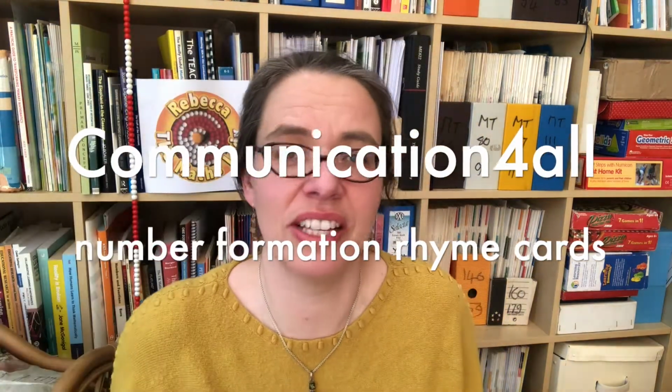If they're still stuck, I reckon Communication for All number formation rhyme cards. They have a rhyme and clear directions for each digit, so if there's 1 or 2 they're struggling with, you can focus on them.